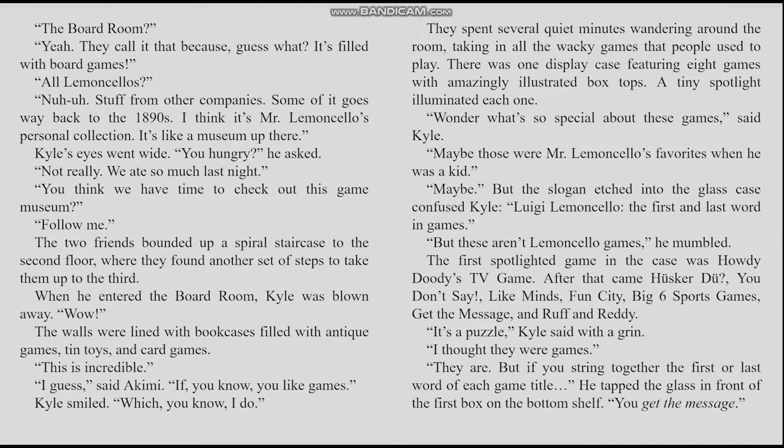Follow me. The two friends bounded up a spiral staircase to the second floor, where they found another set of steps to take them up to the third. When he entered the boardroom, Kyle was blown away. Wow! The walls were lined with bookcases filled with antique games, tin toys, and card games. This is incredible, I guess, said Akemi, if you like games. Kyle smiled. Which I do. They spent several quiet minutes wandering around the room, taking in all the wacky games that people used to play. There was one display case featuring 8 games with amazingly illustrated box tops. A tiny spotlight illuminated each one.